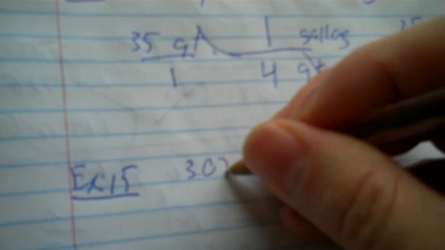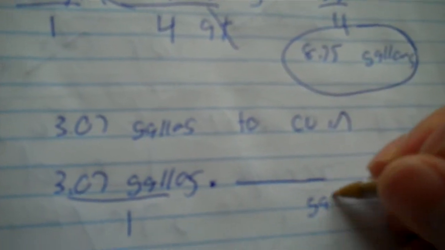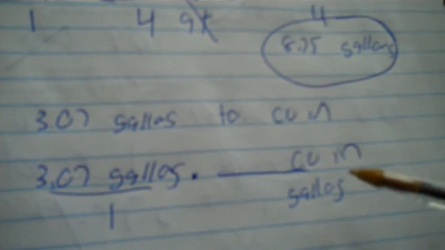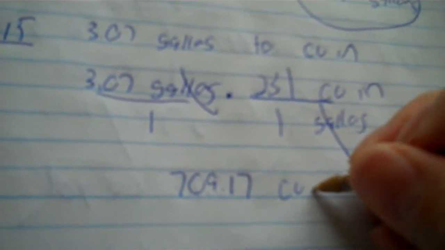Okay, 3.07 gallons to cubic inches. Okay, cubic inches and gallons. Okay, 1 gallon is 231 cubic inches. I think that's right. Let's see if I'm missing a decimal. Yep, it's right. Okay, 3.07 times 231 is 709.17. That would be my answer because there would just be 1s on the bottom.